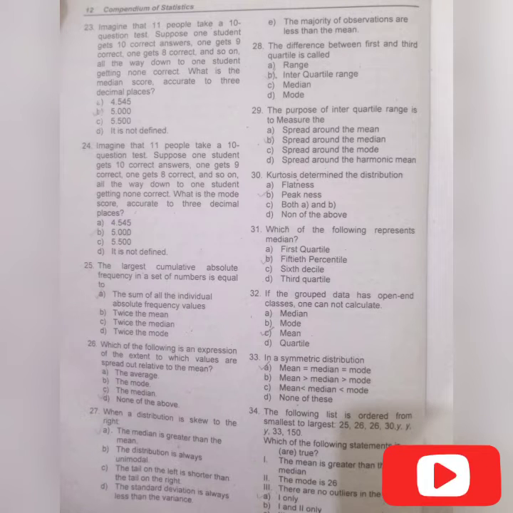41. The first quartile divides a frequency distribution in the ratio A. 4:1, B. 1:4, C. 3:1, D. 1:3. We divide the quartile in 1:3. We have quartile 1, quartile 2 and quartile 3. We find only 3 quartiles, so we have ratio 1:3.